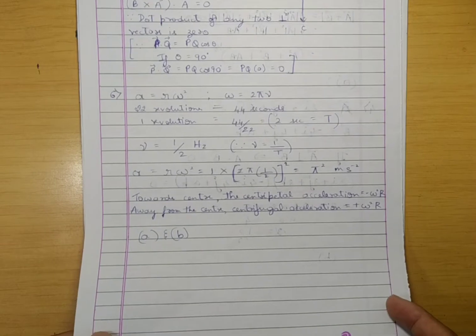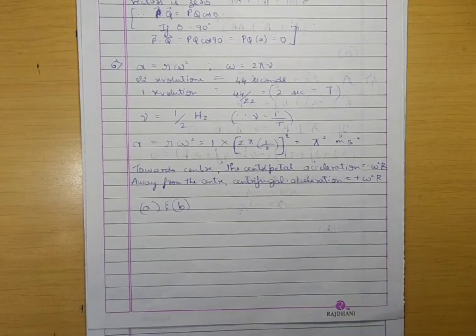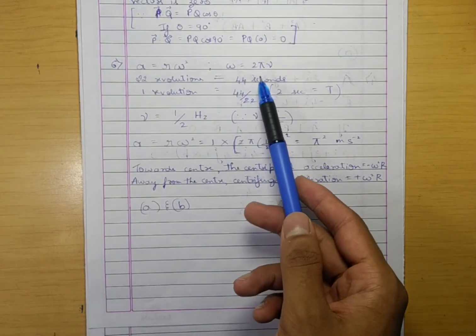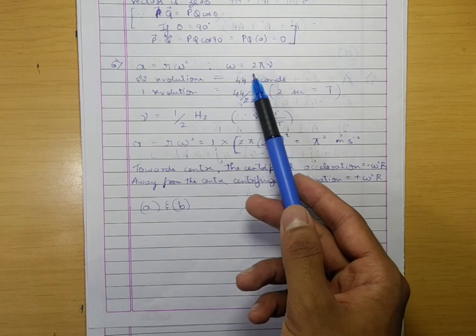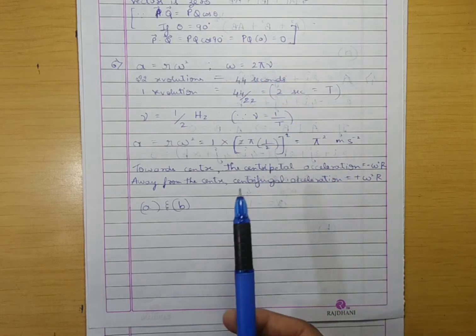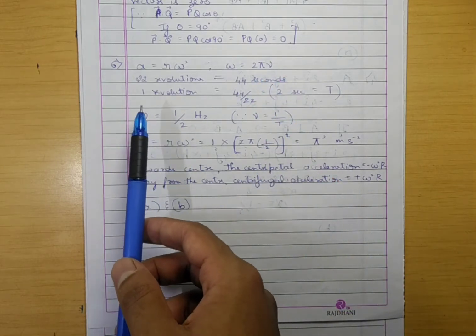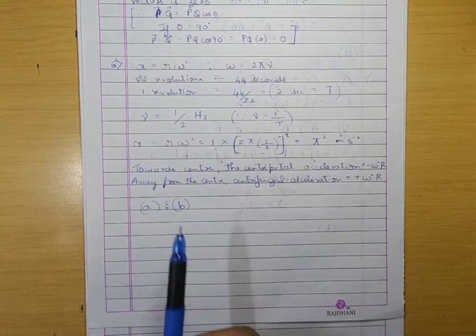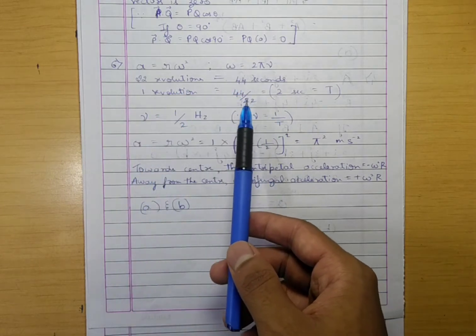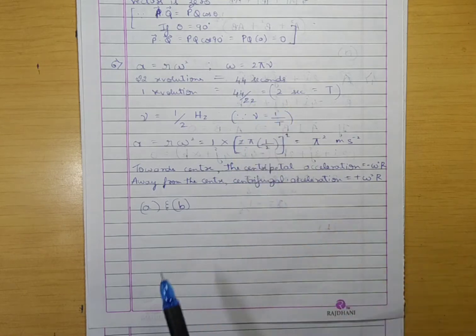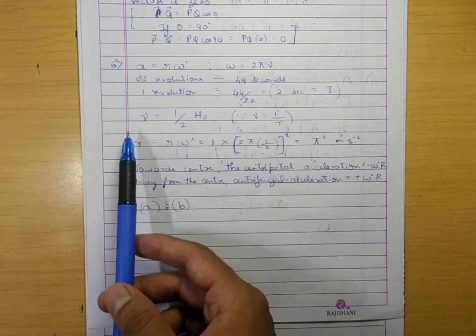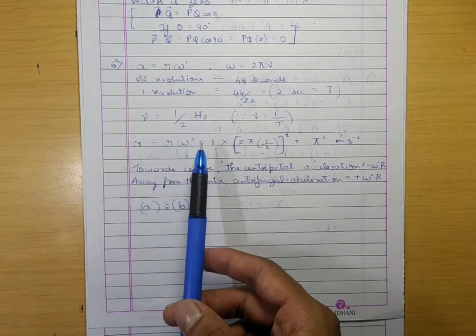You know that acceleration a is equal to r omega square, and omega is equal to 2 pi by T, which can be written as 2 pi into nu, because nu is 1 by T. If 22 revolutions take 44 seconds, then one revolution takes 44 by 22, which is equal to 2 seconds, which is the time, and nu is equal to 1 by T, so therefore nu is 1 by 2 hertz.